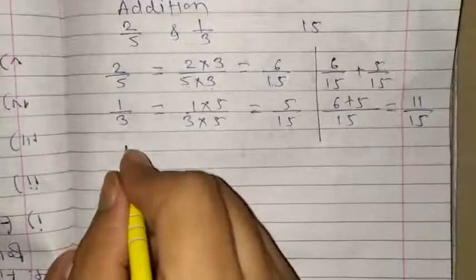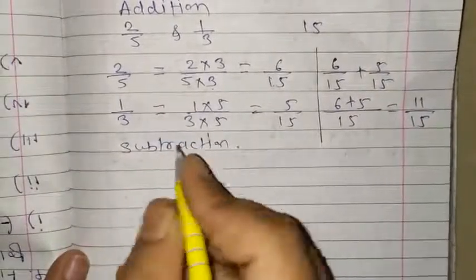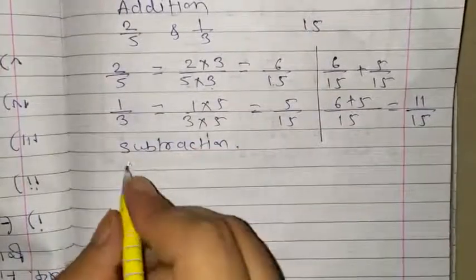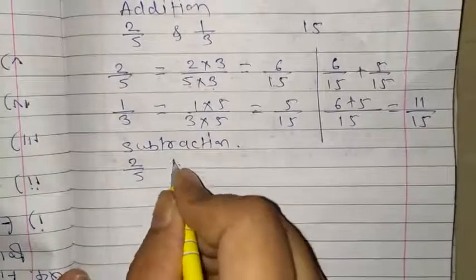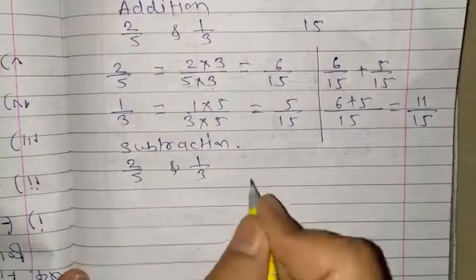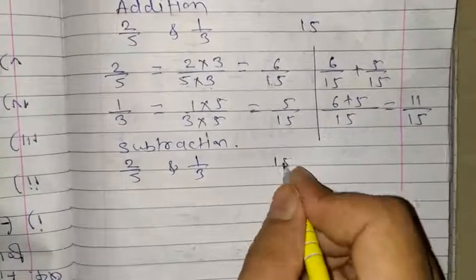Now we will do subtraction of fractions. I am taking the same numbers, 2 by 5 and 1 upon 3. Here also you have to make their denominators the same. As you know, their LCM is 15.